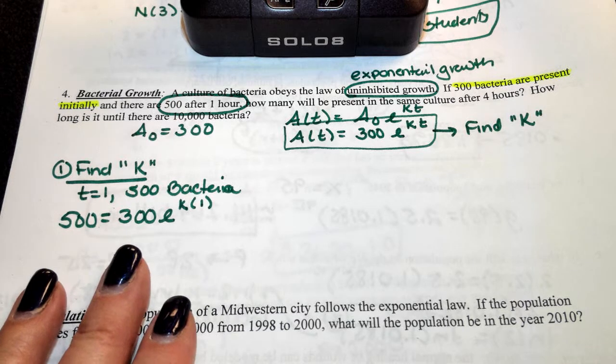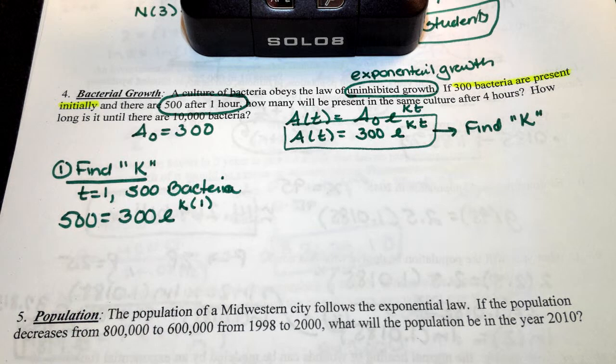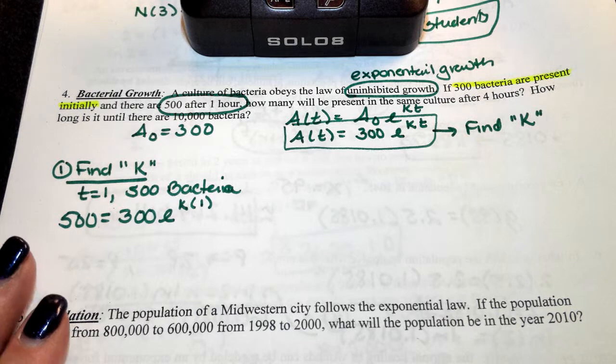So what's my first step to start solving for k? What's going to be my first step? Divide by 300.